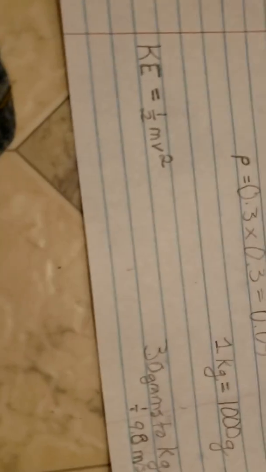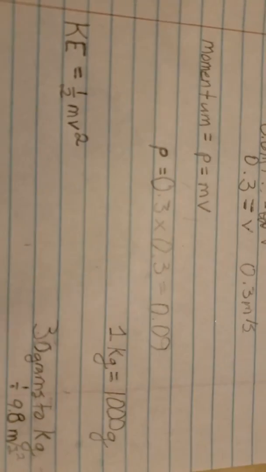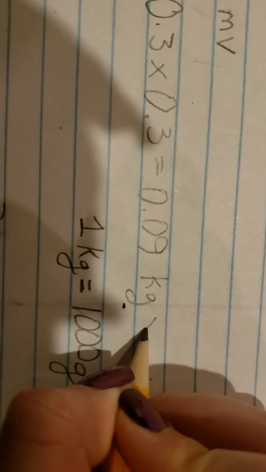0.09. Alrighty, and that would be momentum, and it is measured in kg times m per s. I'm trying to get this camera to clear up. There we go. I couldn't really use the traditional times symbol because that's turned into X nowadays.